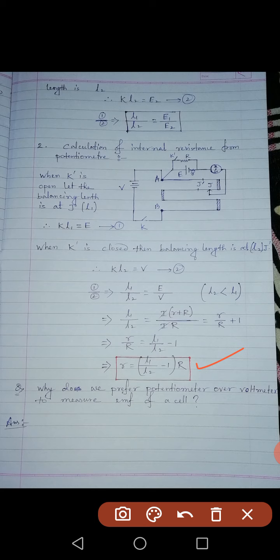So this is the formula with the help of which we can calculate the internal resistance of a cell, because you see here this capital R will be a known resistance which will be connected here. Okay, and L1 and L2 can easily be measured with the help of the meter scale attached to this potentiometer. So we can easily find out the value of the internal resistance of the cell.